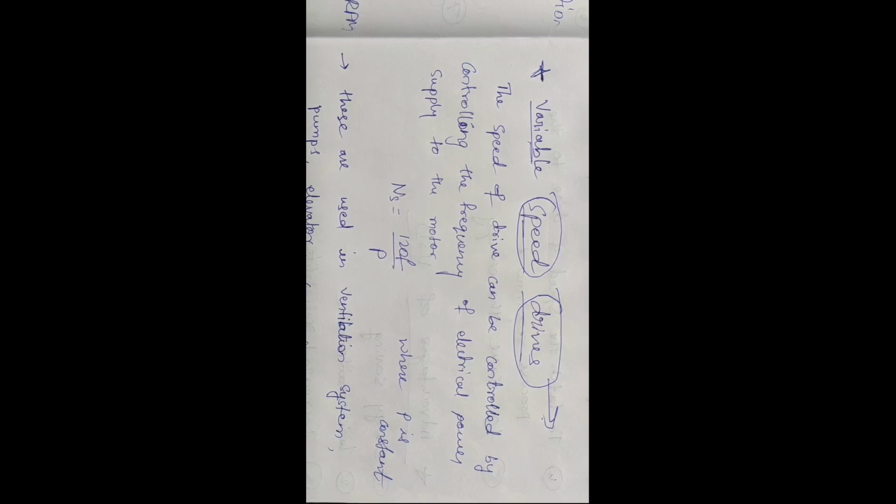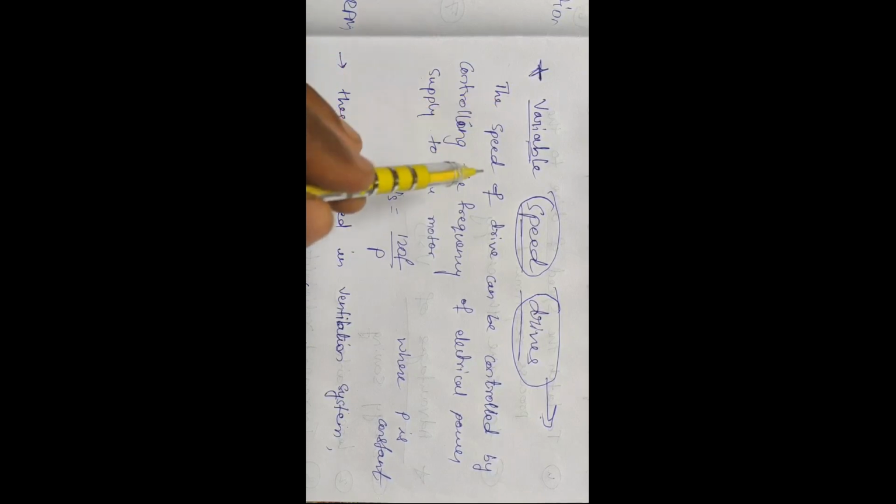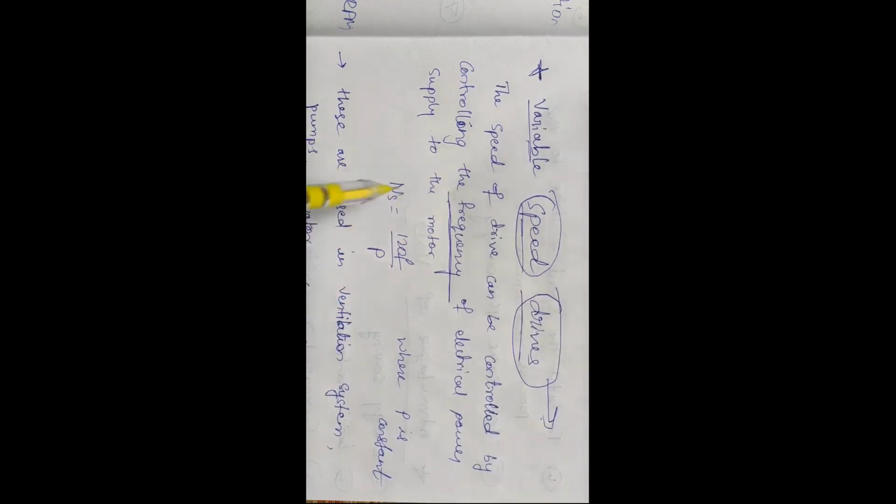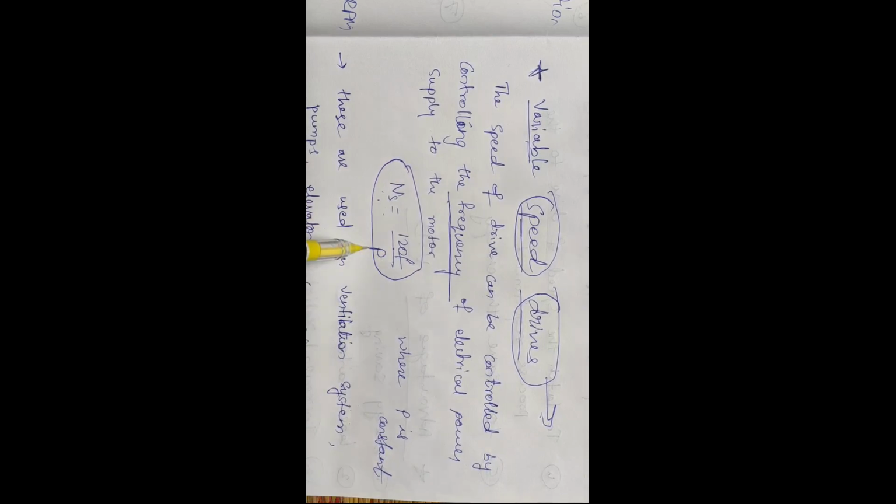The speed of a drive can be controlled by controlling the frequency. So the main parameter is frequency here. In this type of drive, see this formula: Ns equals 120 f divided by p, where N is the speed of the motor, f is the frequency, and p is the number of poles.